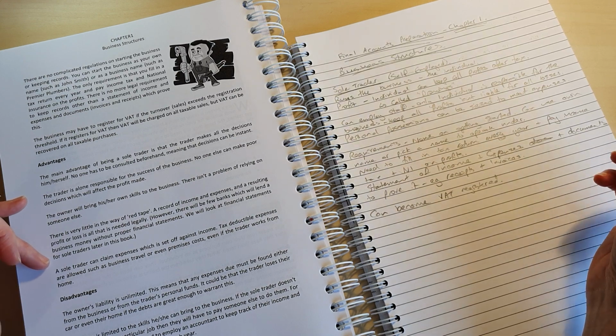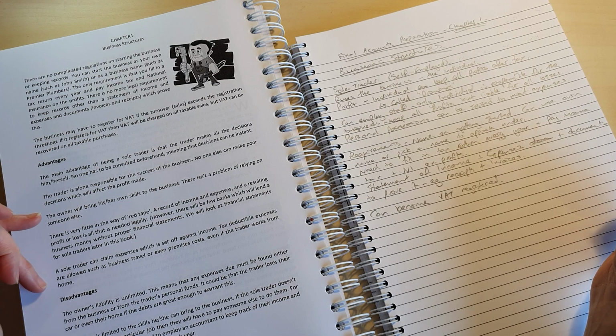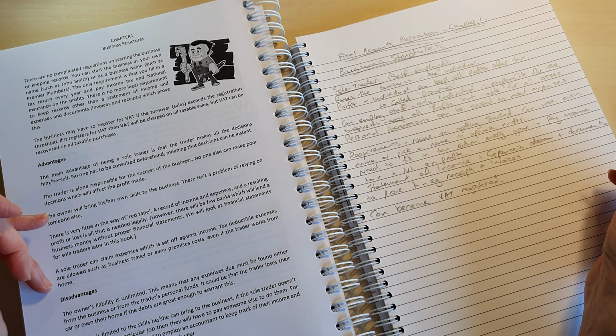Proper financial statements. We will look at financial statements for sole traders like in this book. A sole trader can claim expenses, which is set off against income. Tax deductible expenses are allowed such as business travel or even premises costs, even if the trader works from home.